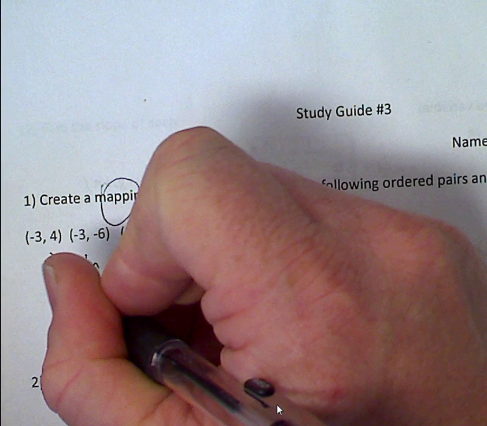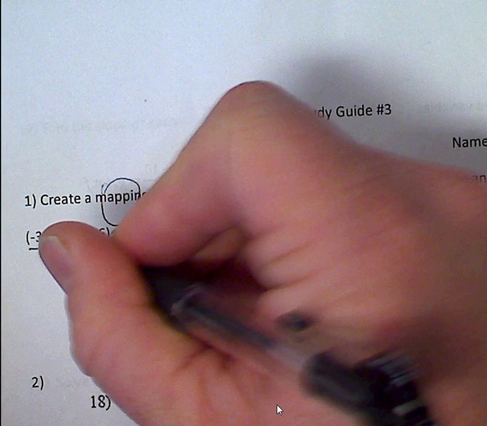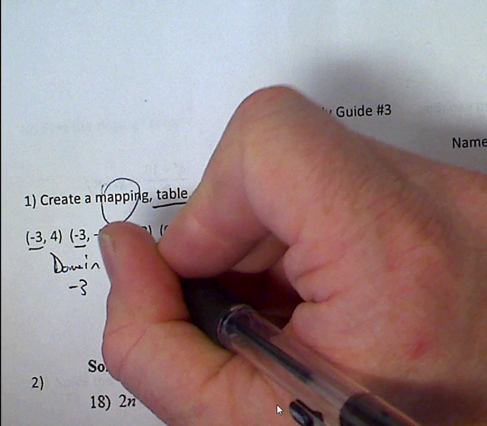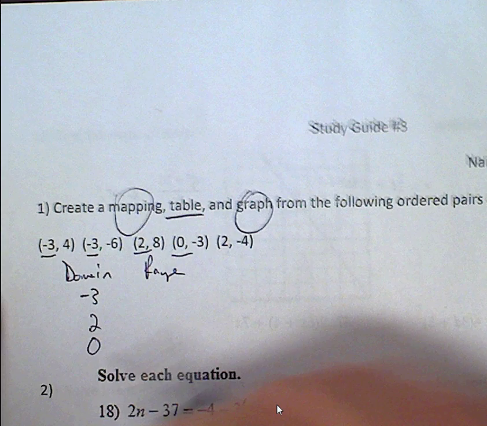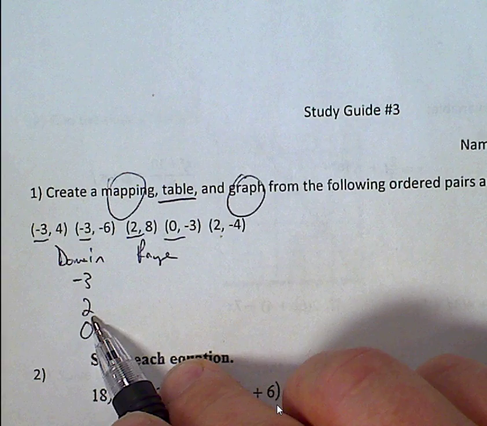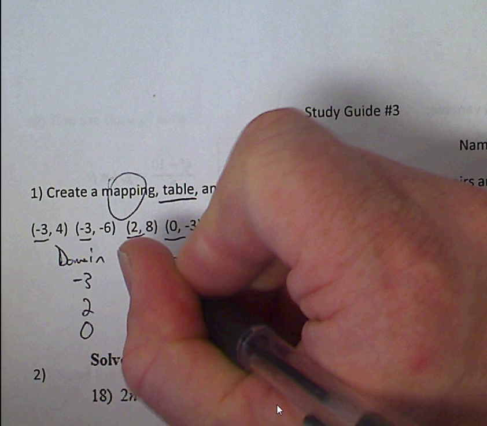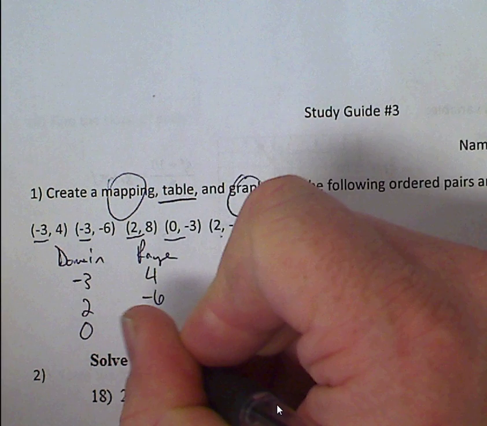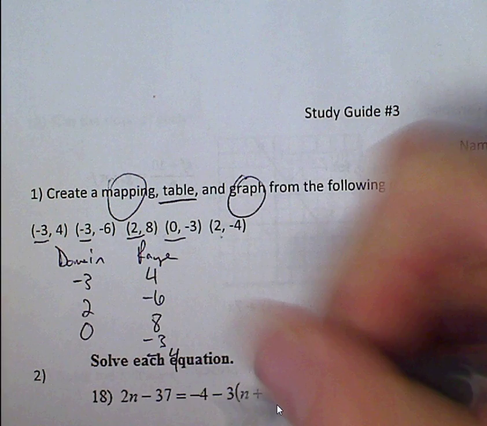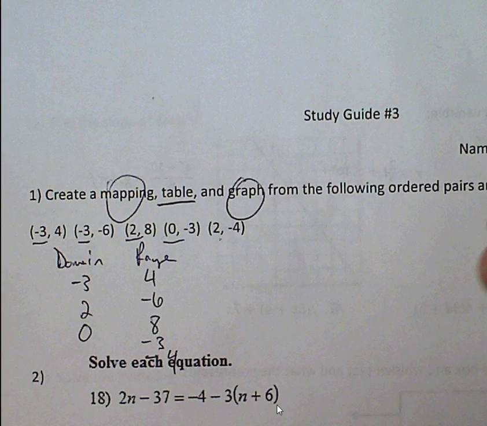I would say -3, and I would not do -3 again. I would say 2, 0, and then I wouldn't have to do 2 again. I have 4, -6, 8, -3, -4. I don't have to put them in order if I don't want to.